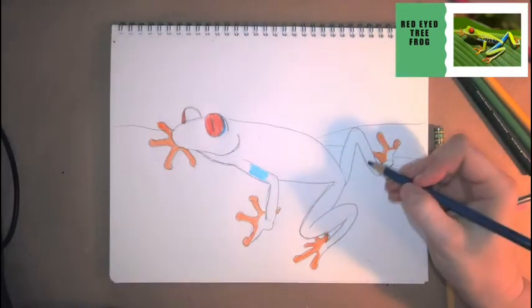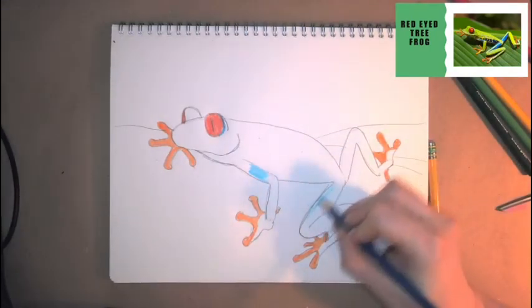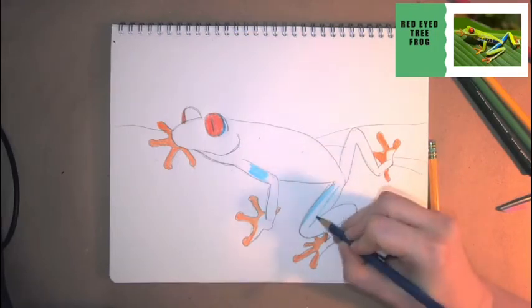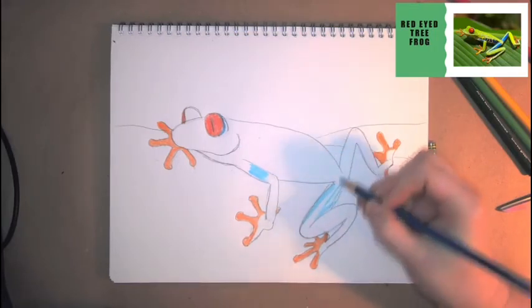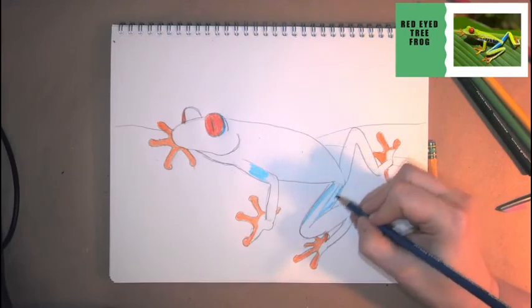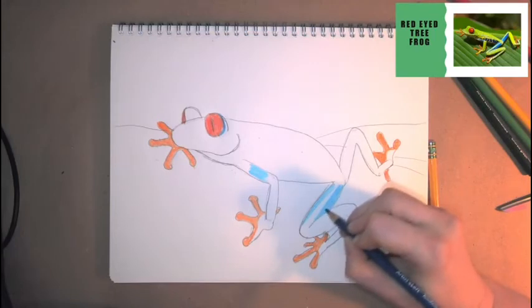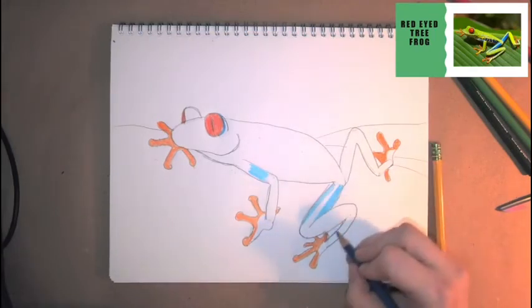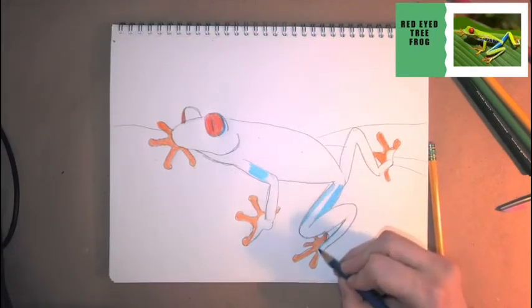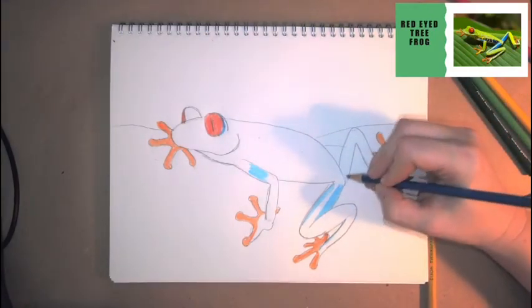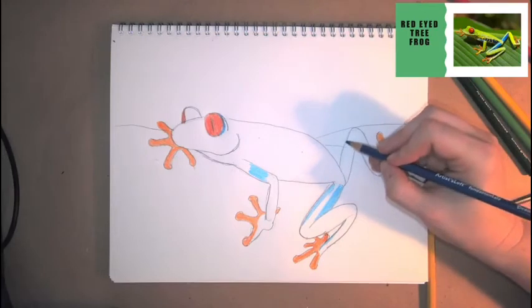He's got some on his leg, but it's interesting because he's got this stripe of green down the middle of his leg, and his tailbone is green, so I'm not going to color the whole thing blue. He's got a little bit of blue on that side. It's got the same thing on this side with the stripe of green.